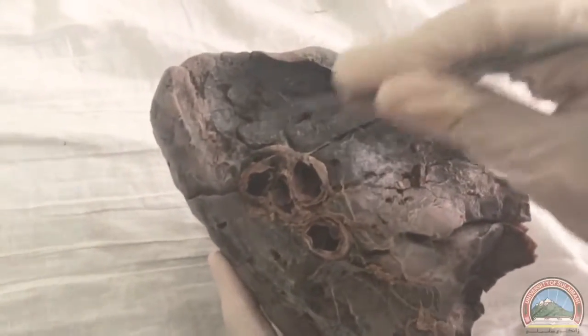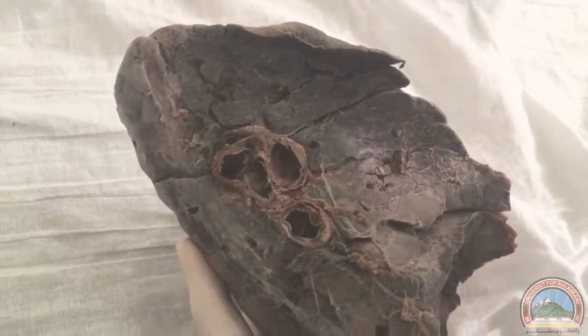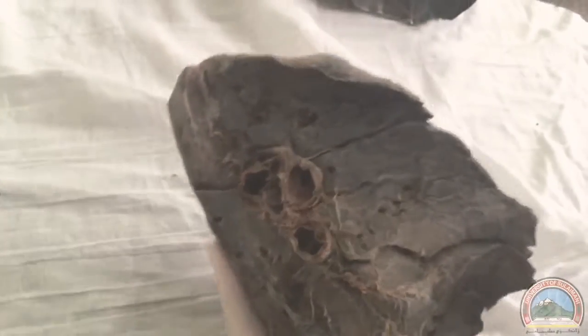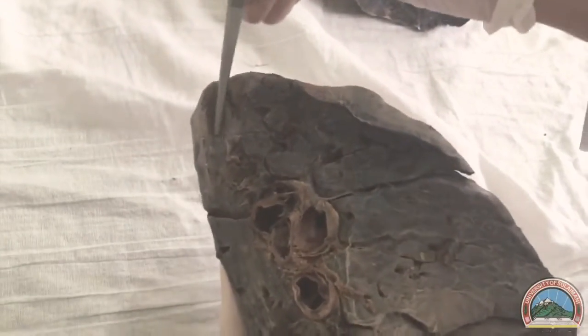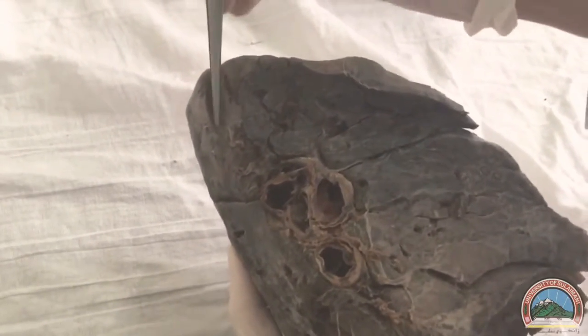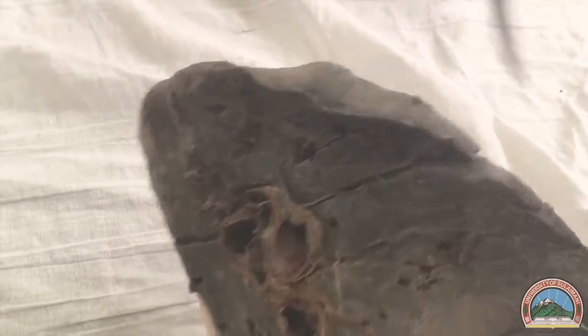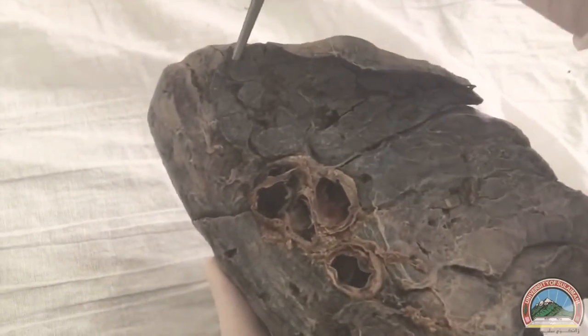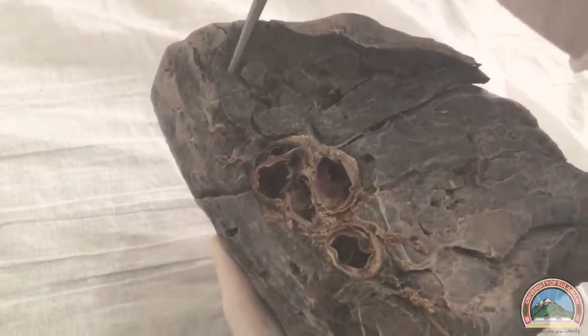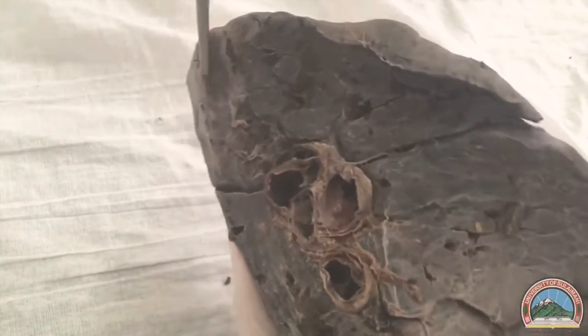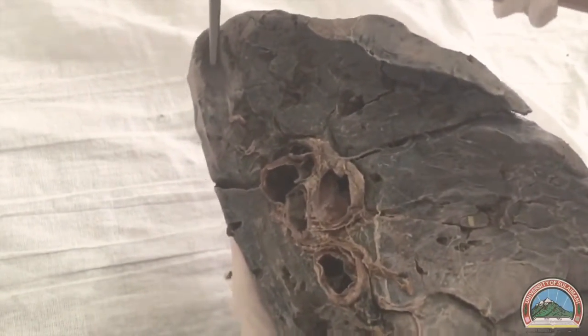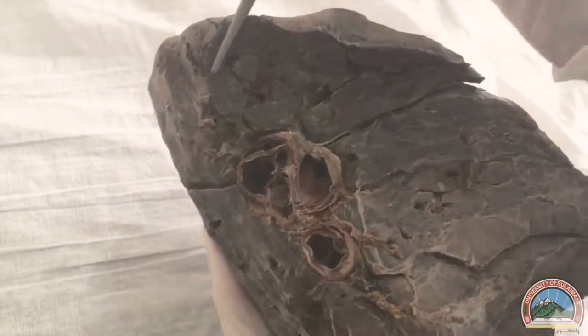From the arch of aorta we've got two branches. Posteriorly we've got the left subclavian artery, and in front or anteriorly we've got the left common carotid artery. Groove for the left subclavian artery, groove for the left common carotid artery.